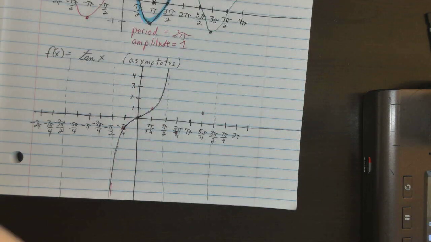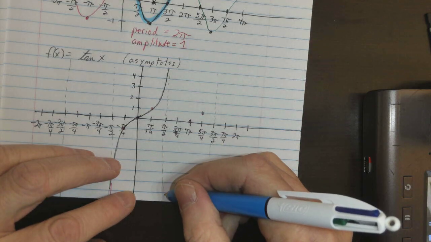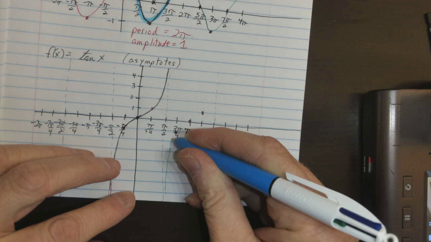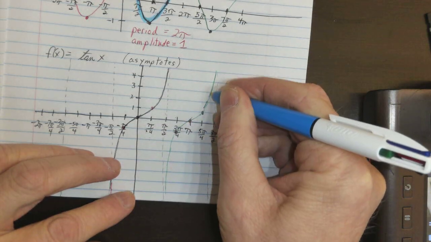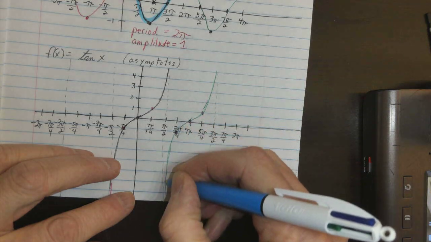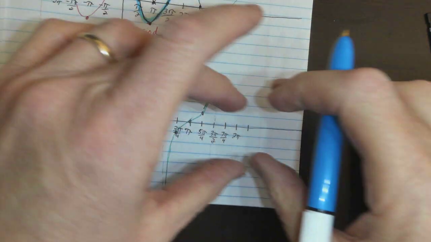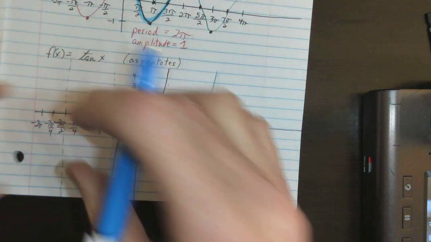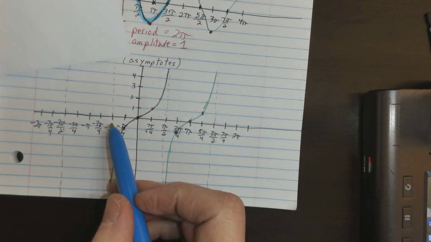Okay, so if I draw this next one here, it's going to be the very same shape as that one. It's going to be right here. And then it just repeats, and it repeats. And it repeats this way too, but we'll use our unit circle here.